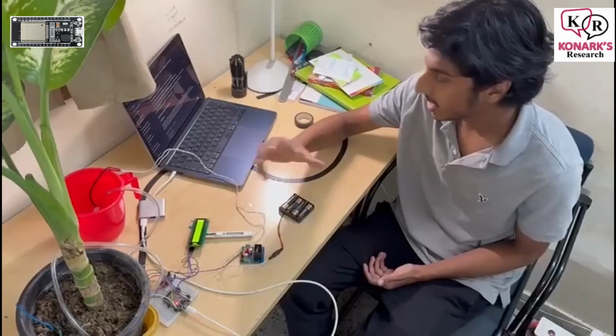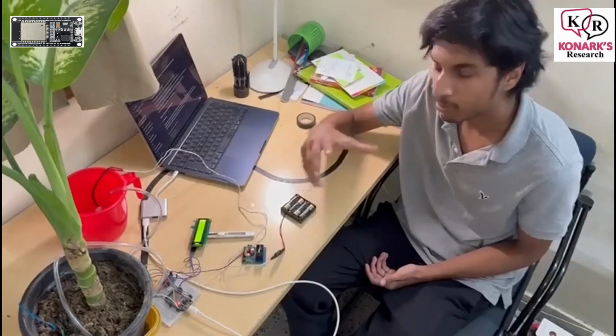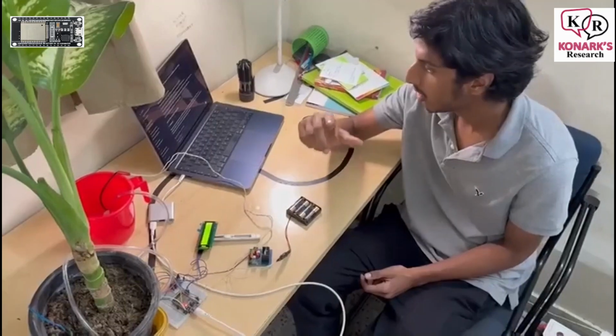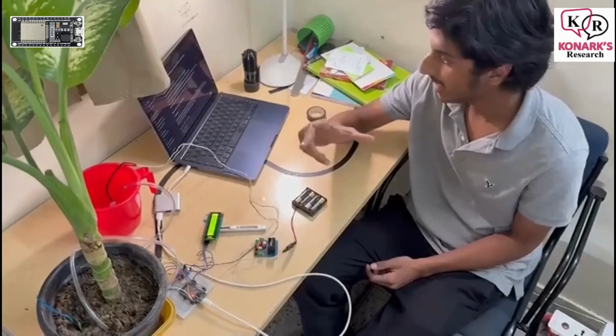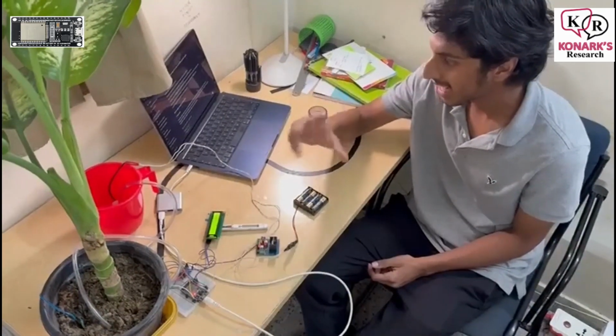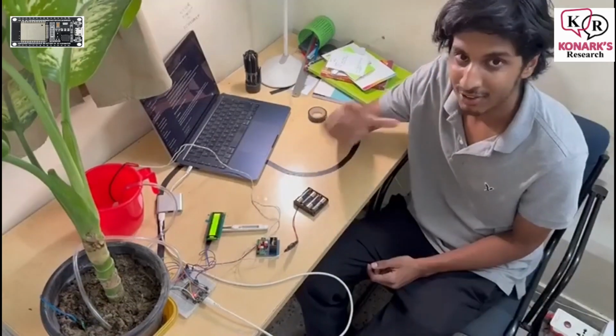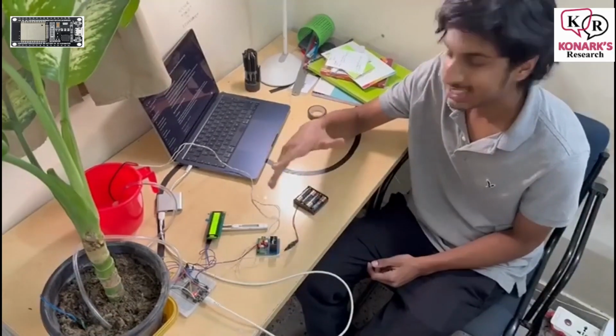Now, the ESP reads analog values from the soil moisture sensor. If the soil moisture is below a certain threshold, the pump turns on for a few seconds, then turns off. The LCD constantly shows the current moisture level and whether the pump is active or not. Now, let's take a look at the code.